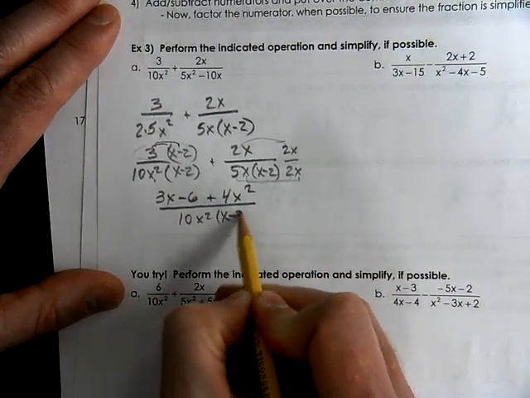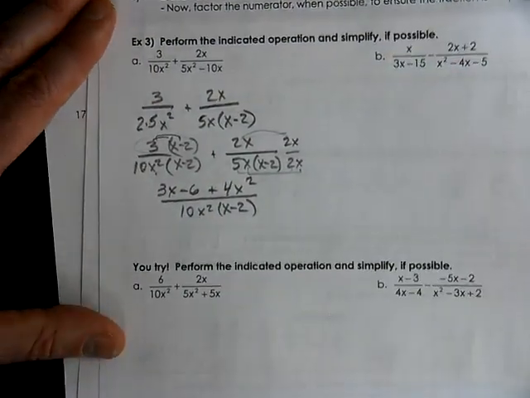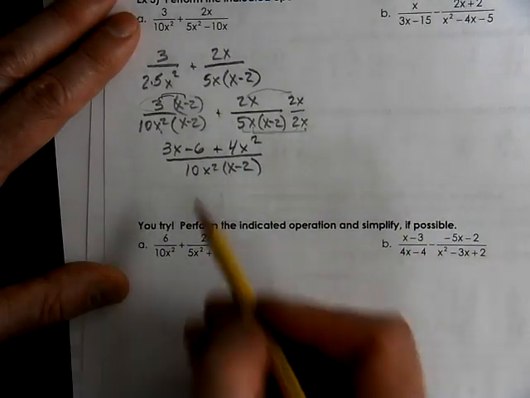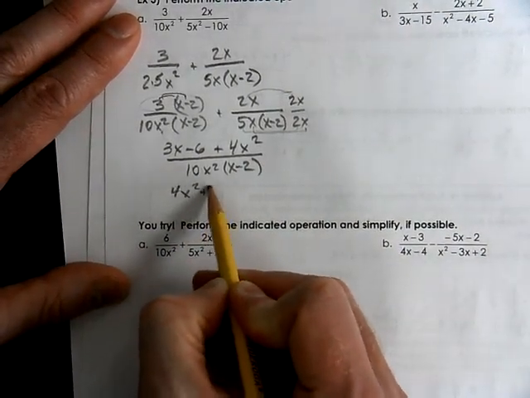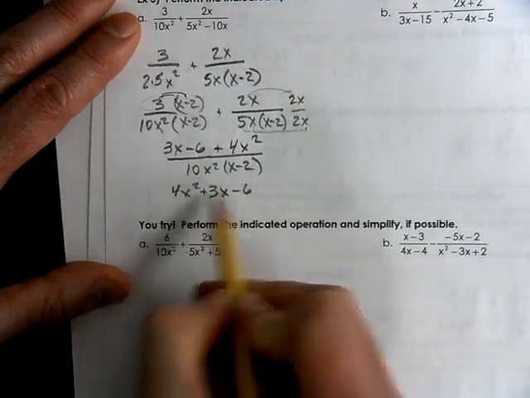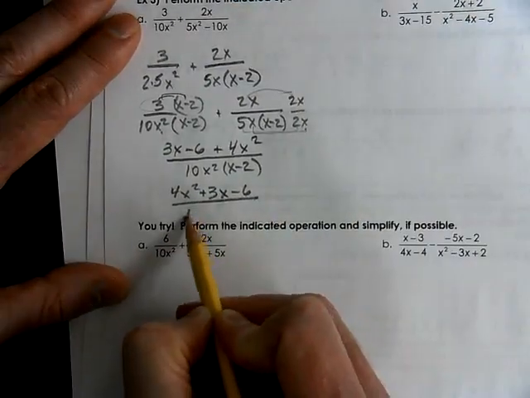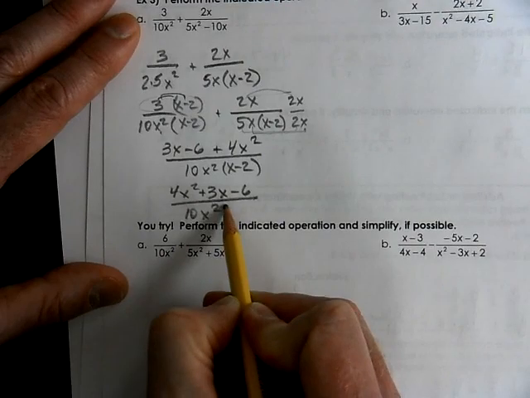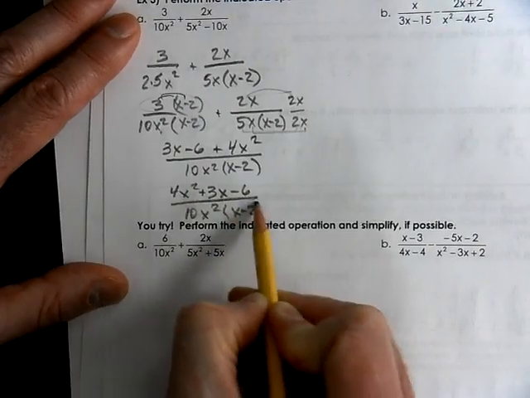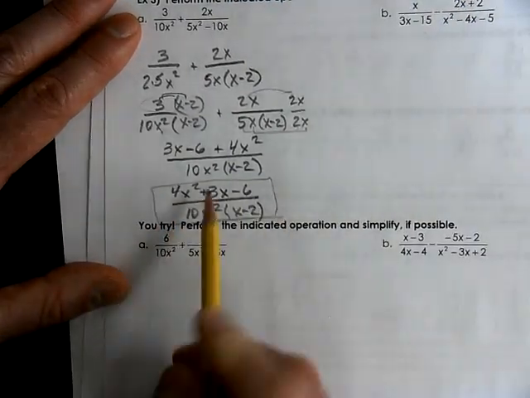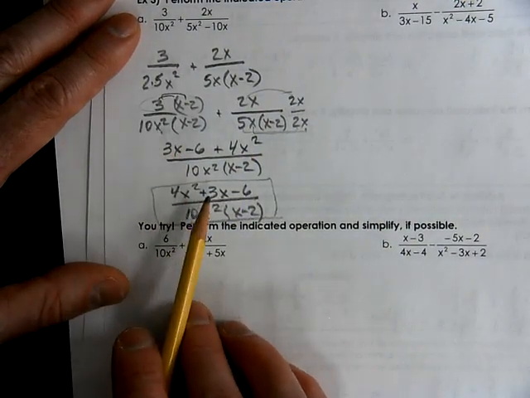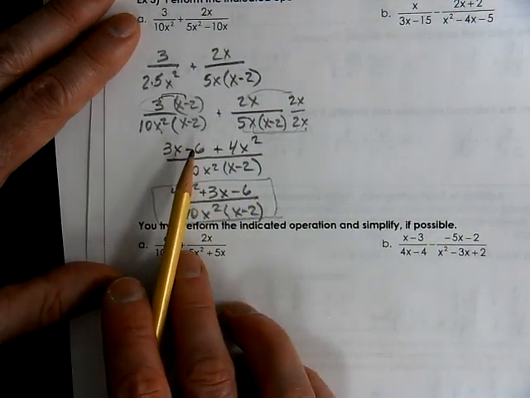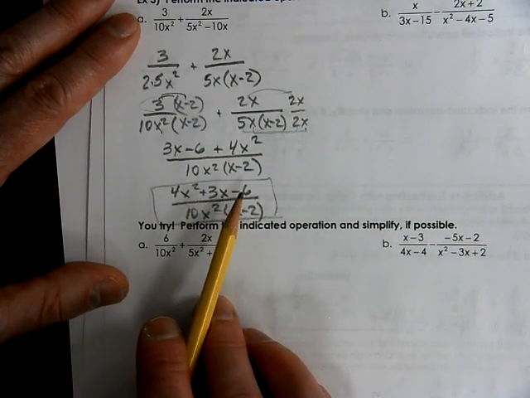And they both have an x minus 2. So you would probably want to rewrite this so the polynomial was in standard form, where the 4x squared was first, the 3x was second, and the constant number was last.